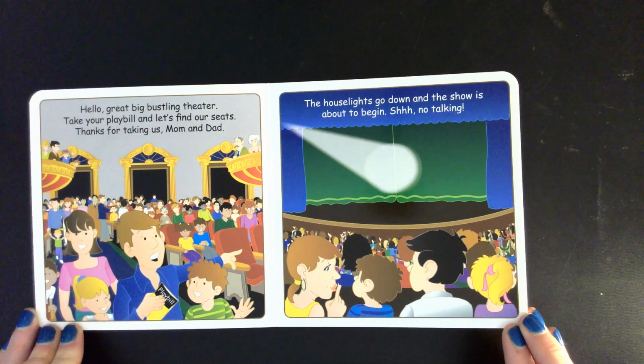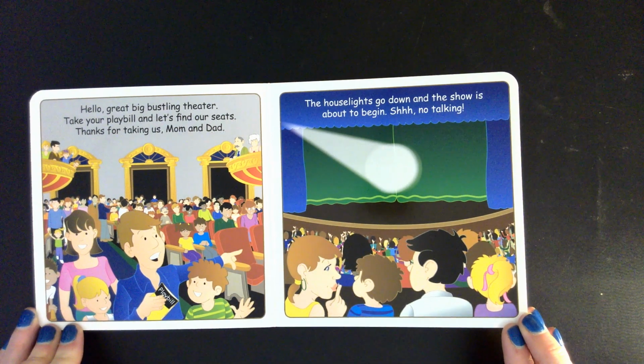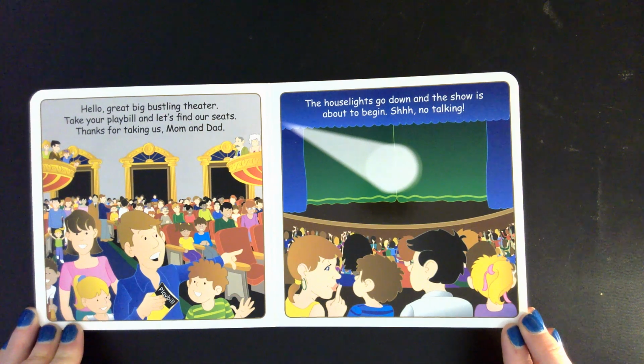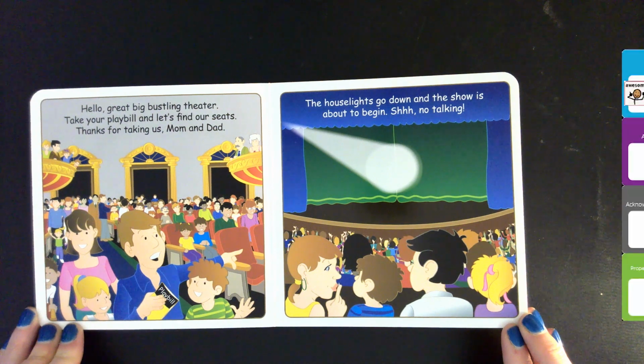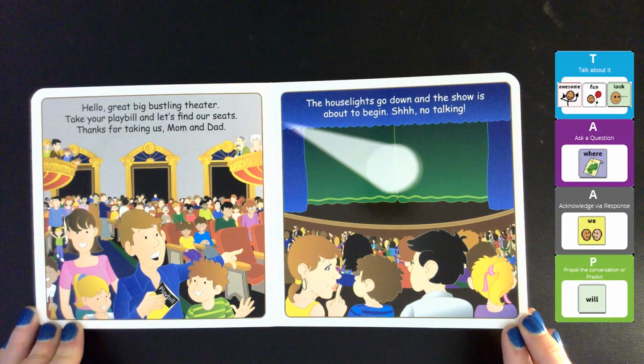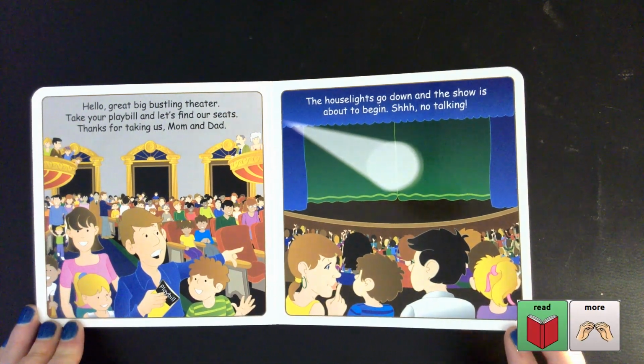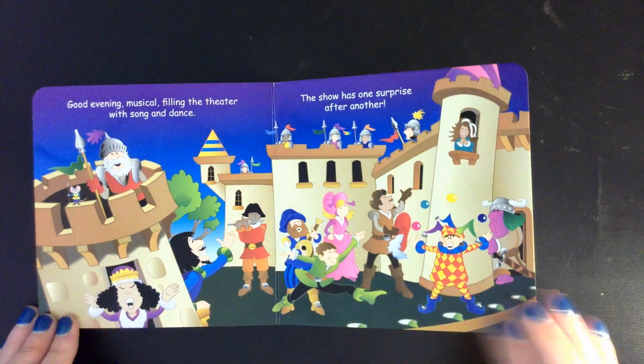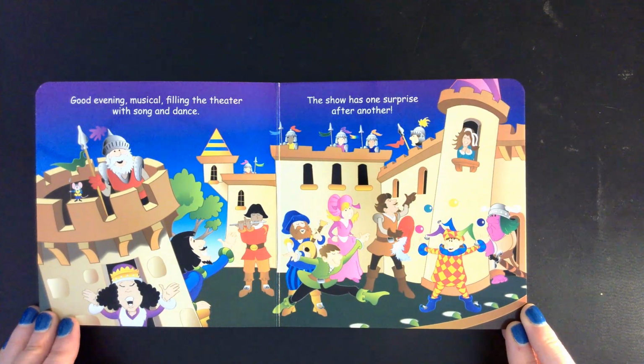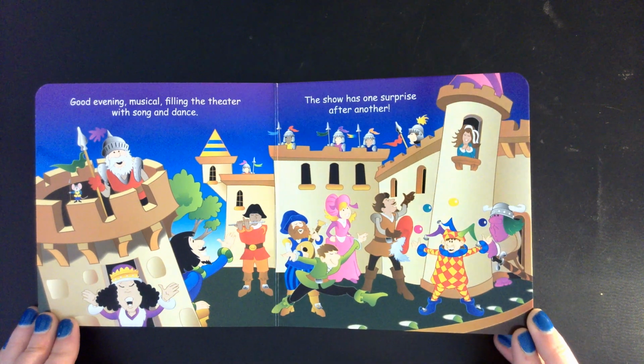Hello, great big bustling theater. Take your playbill and let's find our seats. Thanks for taking us, Mom and Dad. The house lights go down and the show is about to begin. Shh, no talking. Good evening, musical, filling the theater with song and dance. The show has one surprise after another.